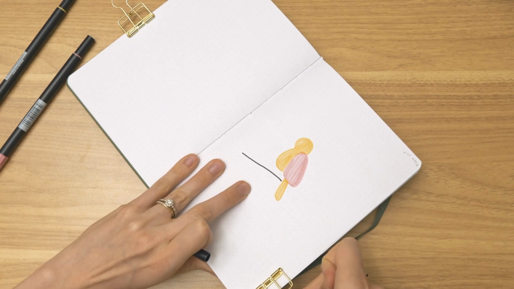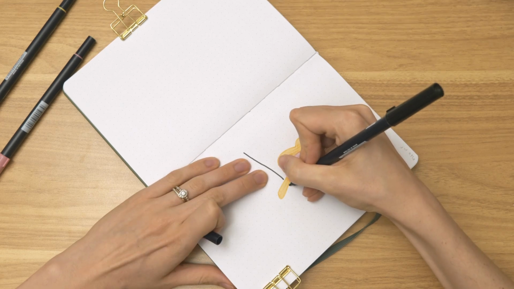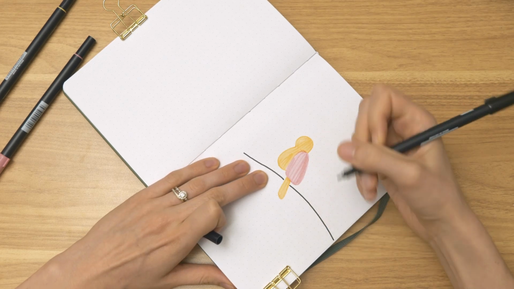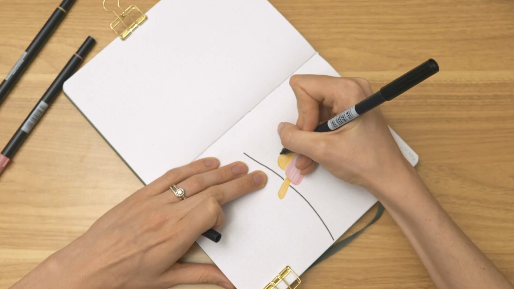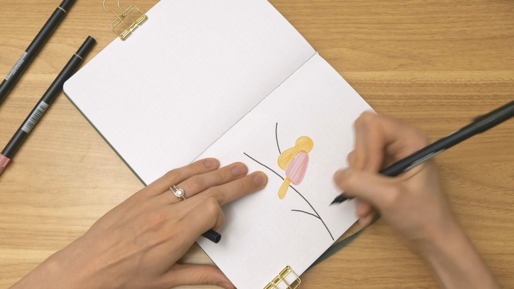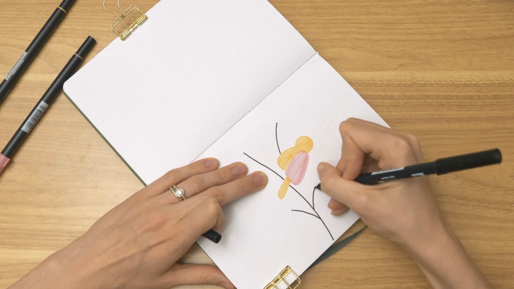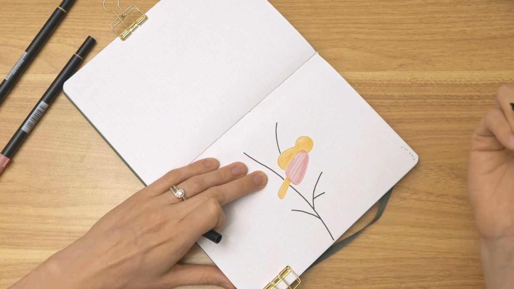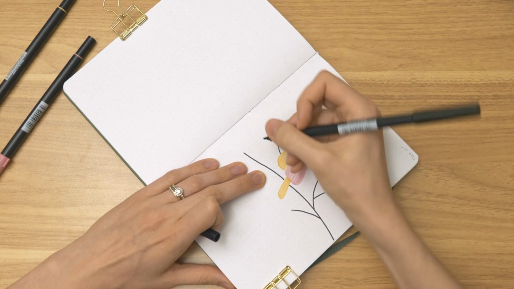Now, of course, you could do the branch in color and do a brown branch with green leaves, but I decided to do the branch and the leaves in black to add some contrast between that and the rest of the illustration. So I've just got some branches going.